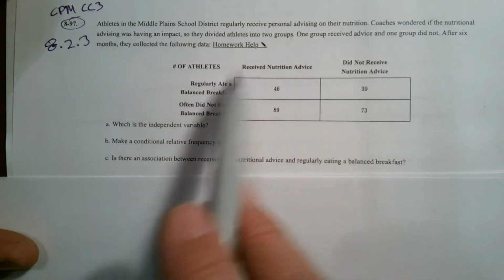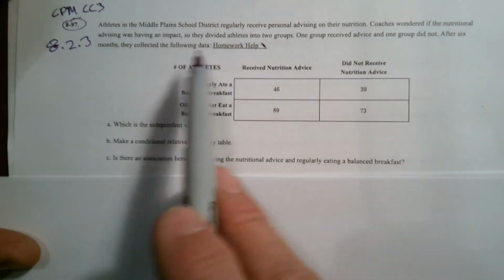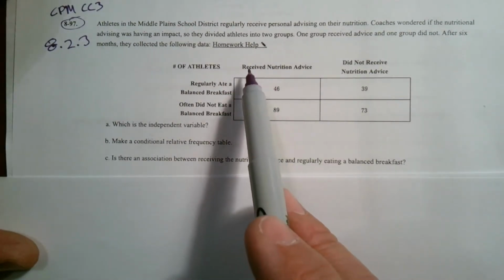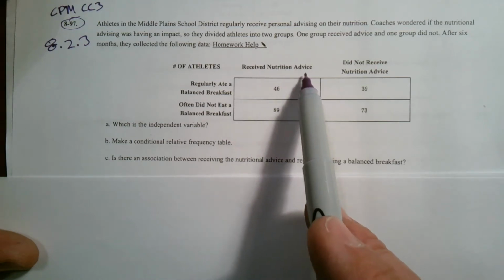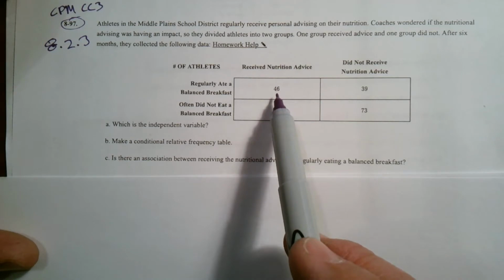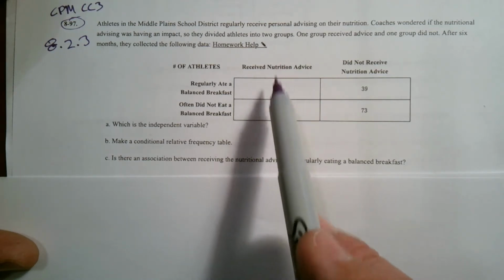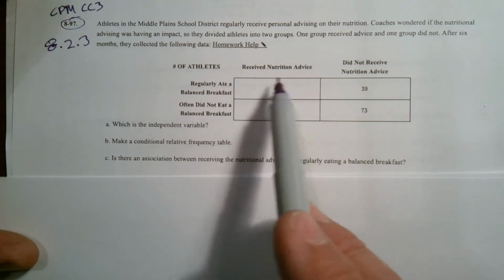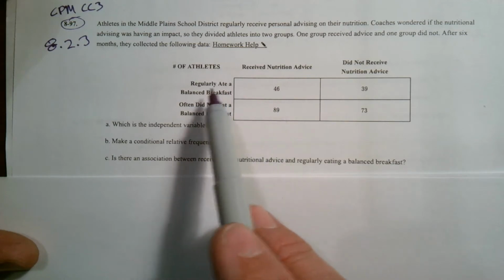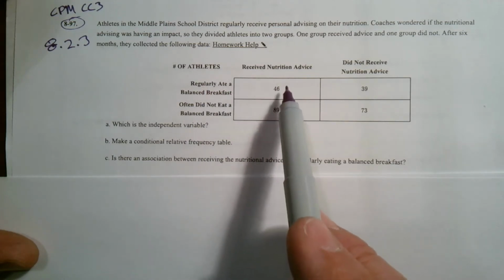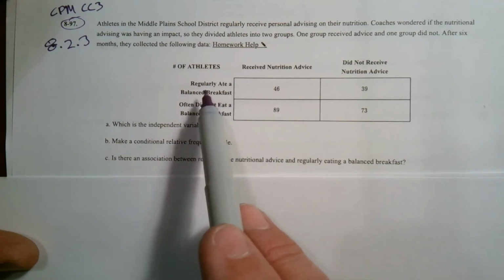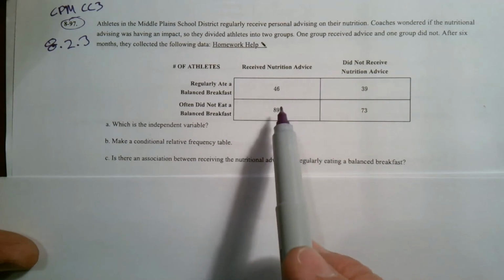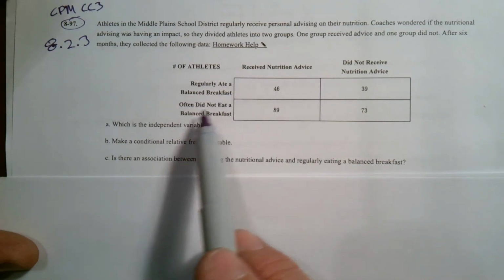So here's what we have. Reading our table, all of this represents a number of athletes. This column here are the students that received nutrition advice, so 46 students and 89 students, those total receive nutrition advice. Of all of these students, 46 of them also regularly ate a balanced breakfast. Of the students that received nutrition advice, 89 of them often did not eat a balanced breakfast.